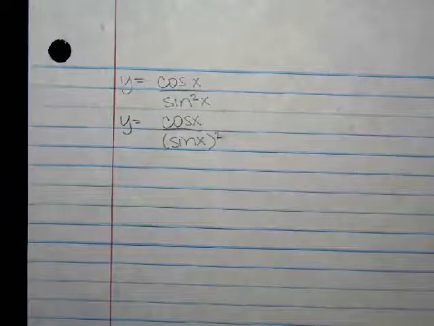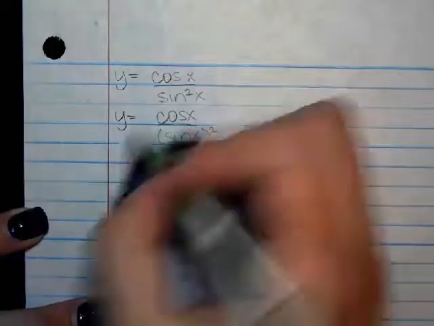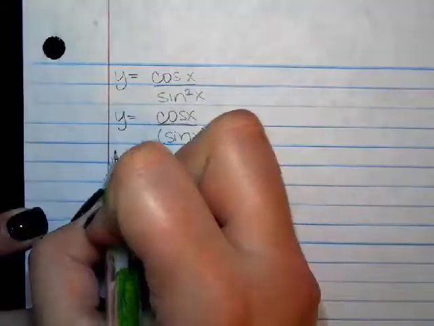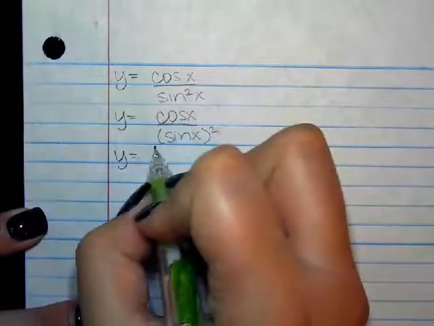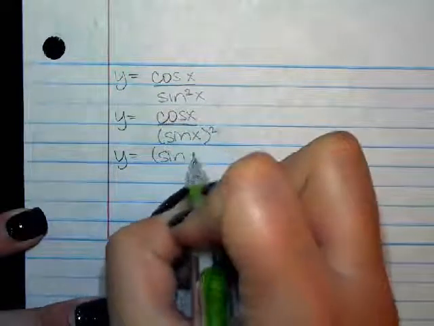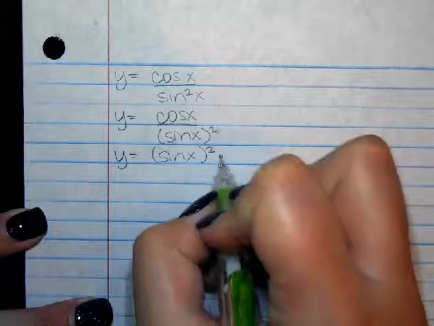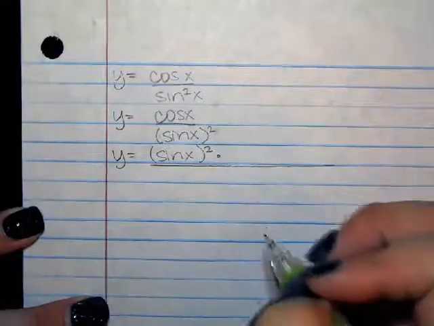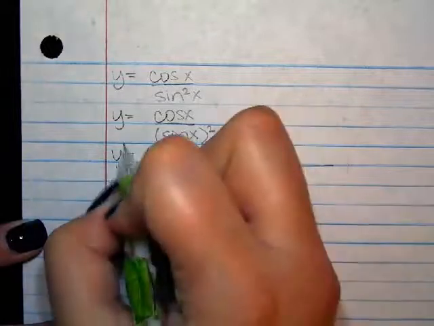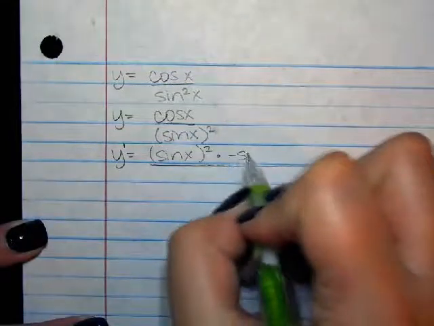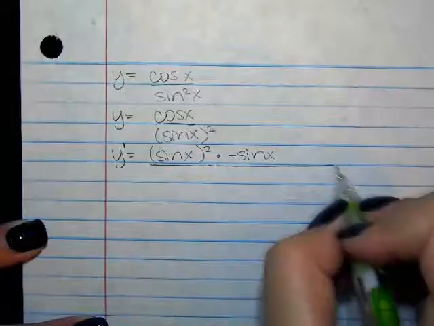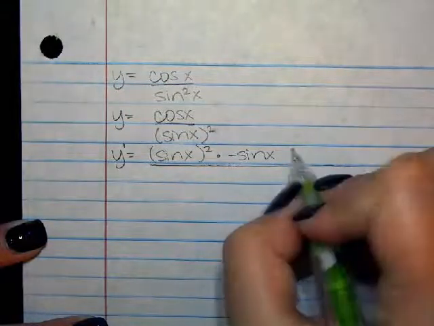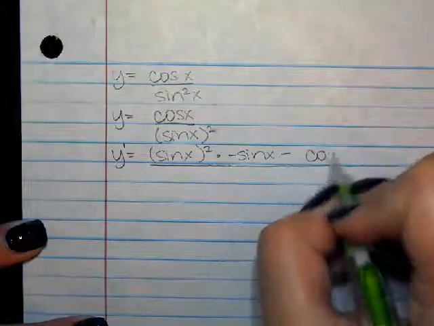All right, so let's do, we've got low, d high, and what's the derivative of the top? This is prime. Negative sine x. Okay? Low d high minus high d low. All right, here's our chain rule.